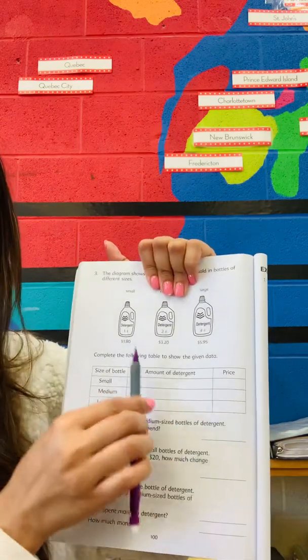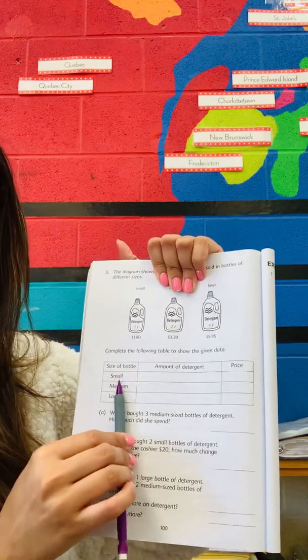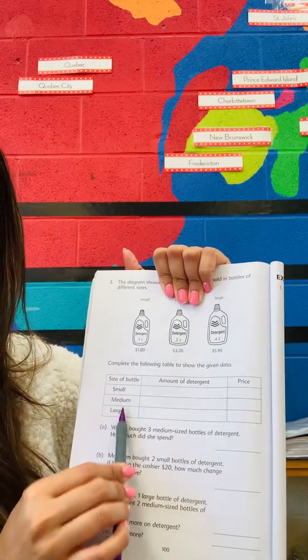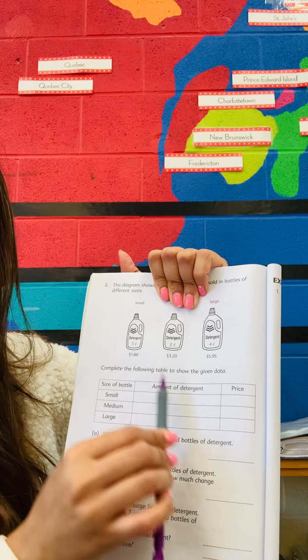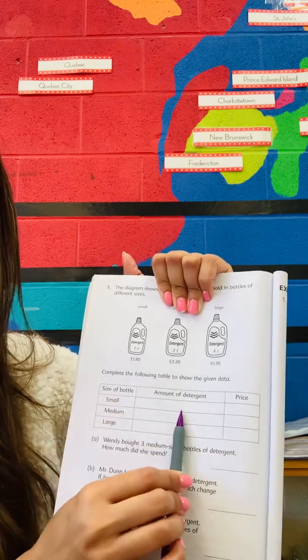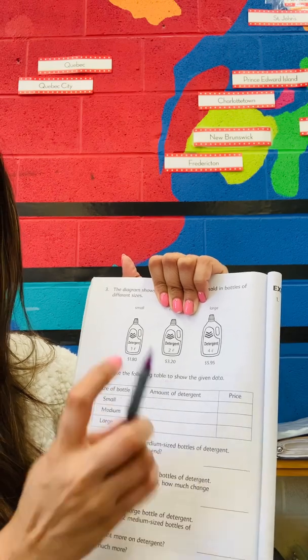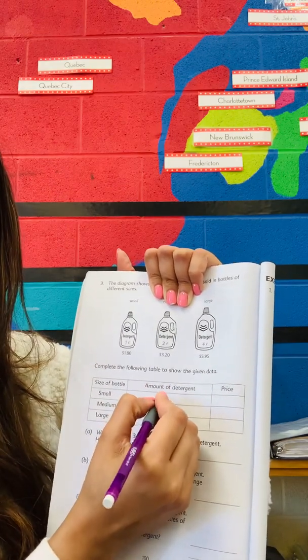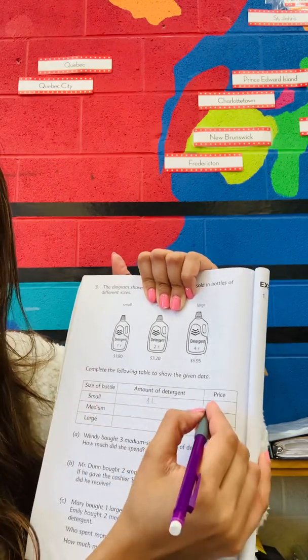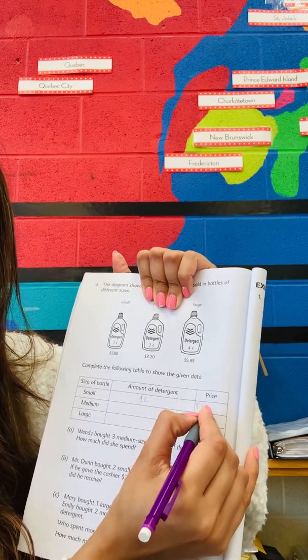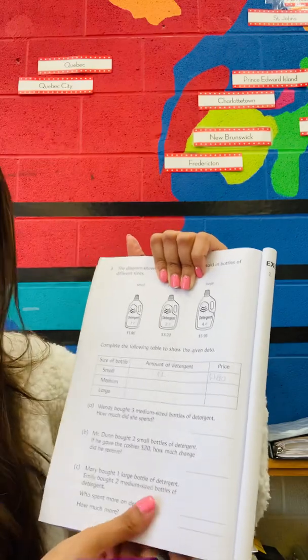So by looking at these 3 pictures, we are going to fill this information. Small, amount of detergent, how much is in each bottle? So in small, it's 1 liter. I'm going to write 1L. What's the price? $1.80. That's what I need to do.